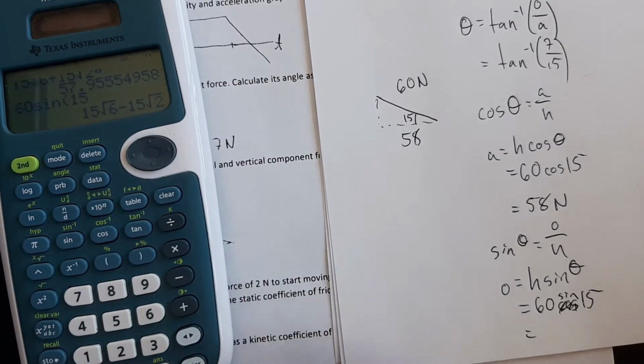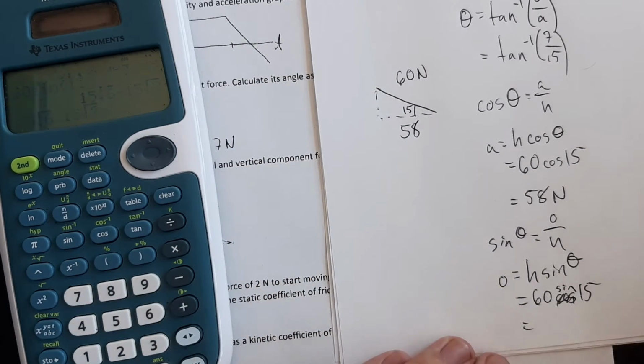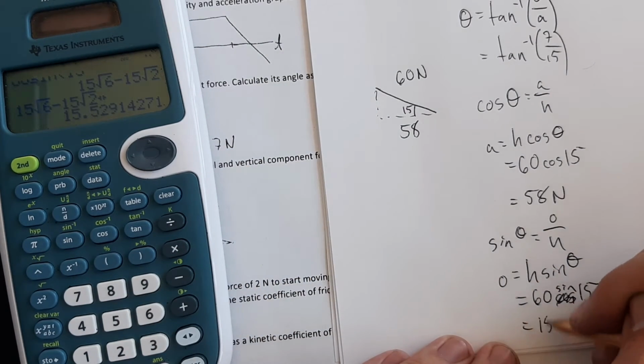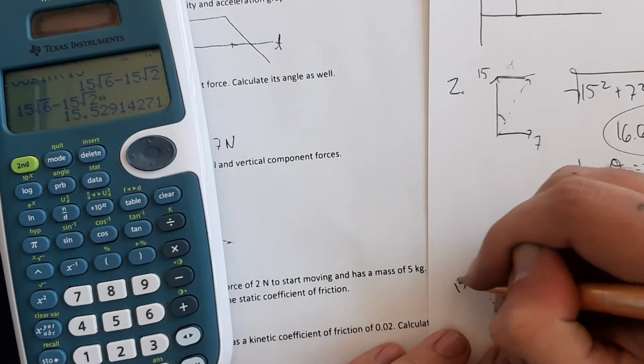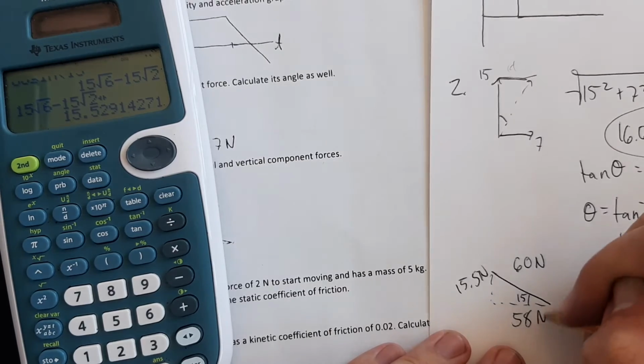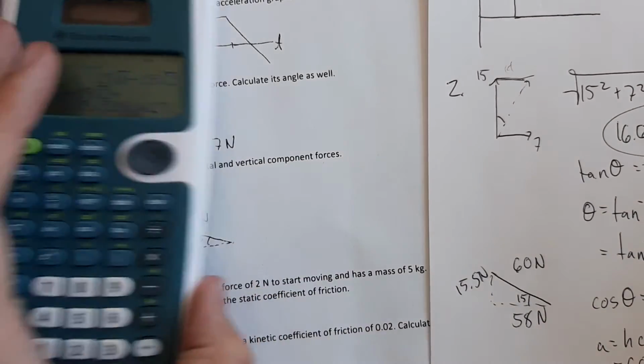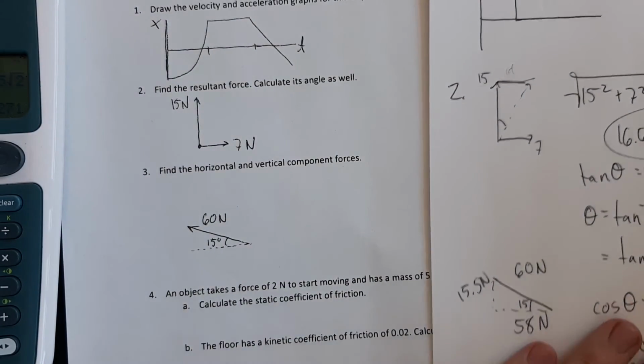There we go. That'll give us 15.5 newtons. So 15.5 newtons going upward and 58 going to the side. All right, we got our two sides.